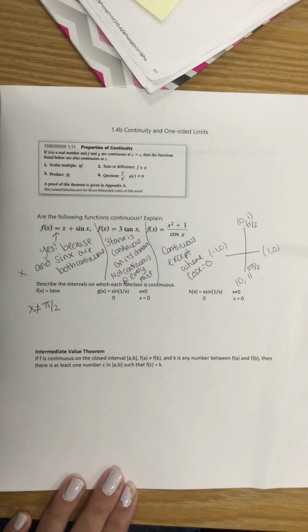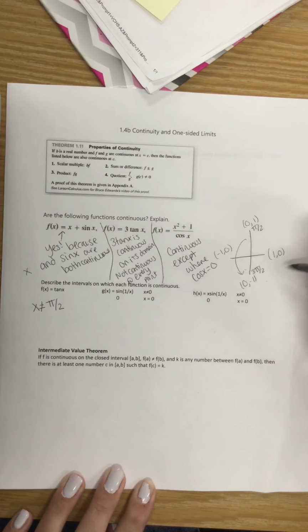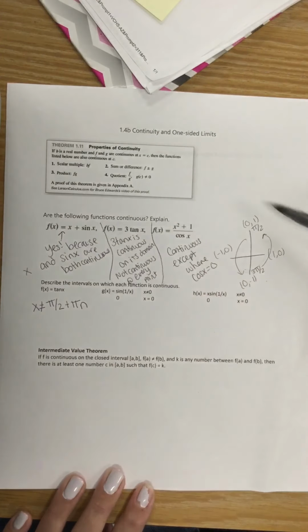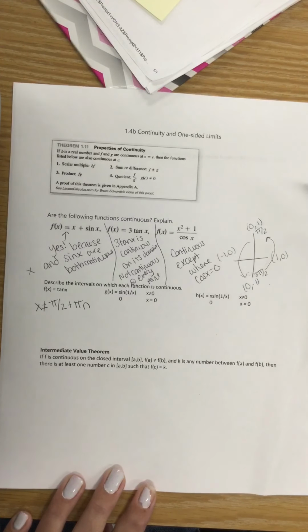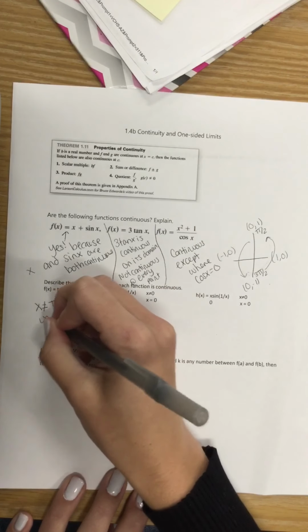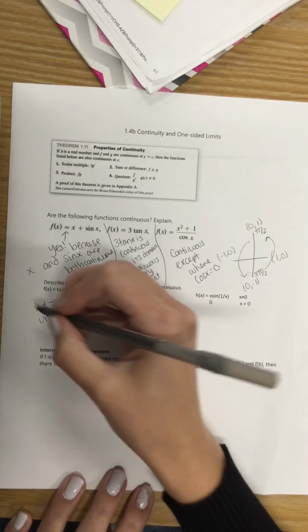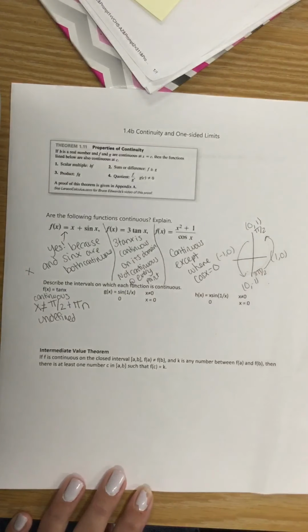But basically, pi over 2 is just a circle around pi, right? If we go pi around, pi is half of a circle, then we would get to 3 pi over 2. If we go another pi, we get there. So pi over 2 plus pi n. This means that we're starting at pi over 2, and we're going halfway around, halfway around, halfway around, forever, as many times as we go around the circle. So that would be where it is undefined. At all other points, it's continuous. So it's continuous everywhere except where x equals that.